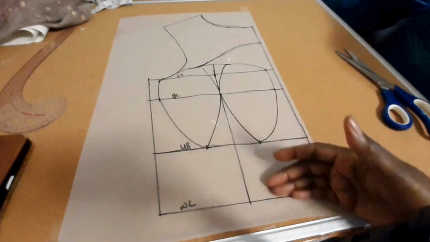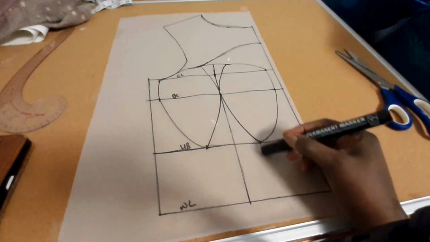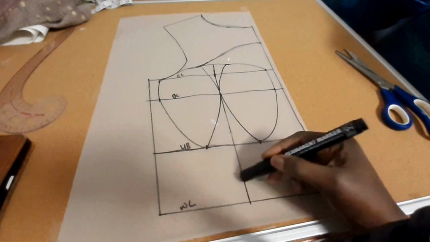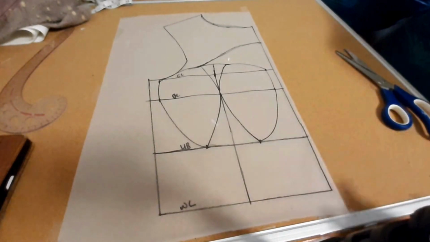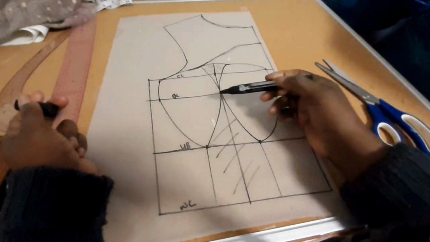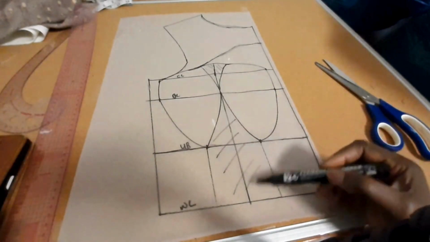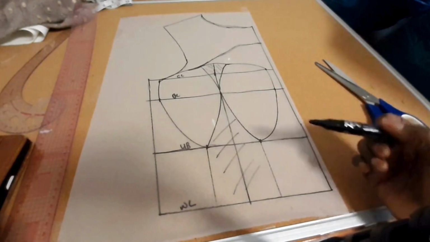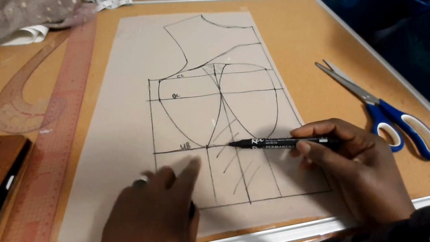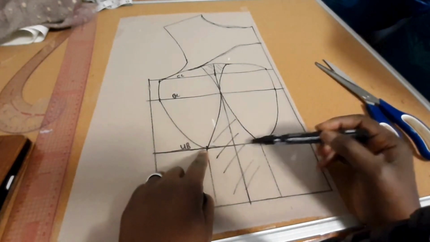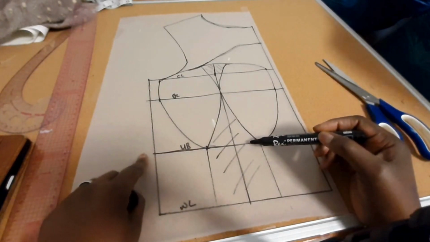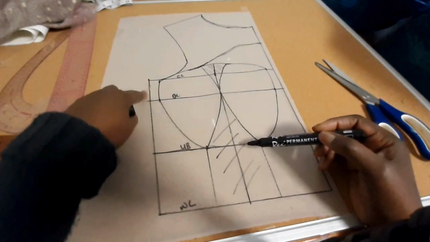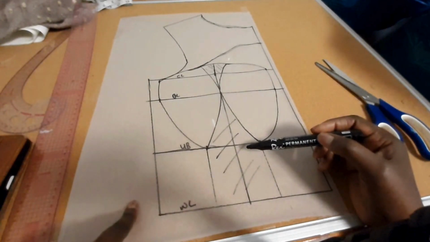So now to complete this, we're just going to extend this to form the dart that is going to be cut off. And then I'm going to cut it out to show you how it will actually look. So this is the center. This is where we're going to cut off. That is the dart. But before I do that, we removed 3 inches here, 1.5, 1.5. So I'm going to add that here, so that I can just draw this back here.